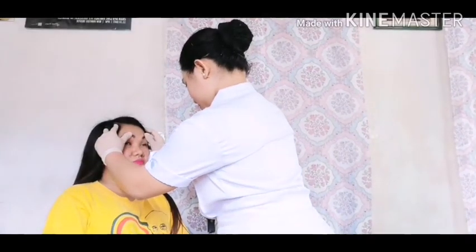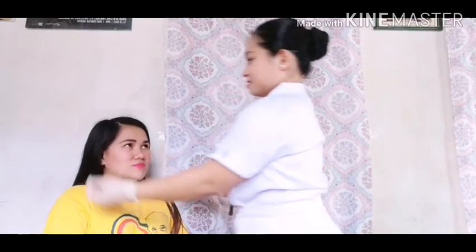with the socket. And I will inspect the bulbar conjunctiva. Ma'am, can you look to the left and to the right, up to the ceiling? So, the bulbar conjunctiva of the client is clear, moist, and smooth, and the sclera is white. And next, I will inspect the palpebral conjunctiva of the client. So, the palpebral conjunctiva is clear with no swelling.